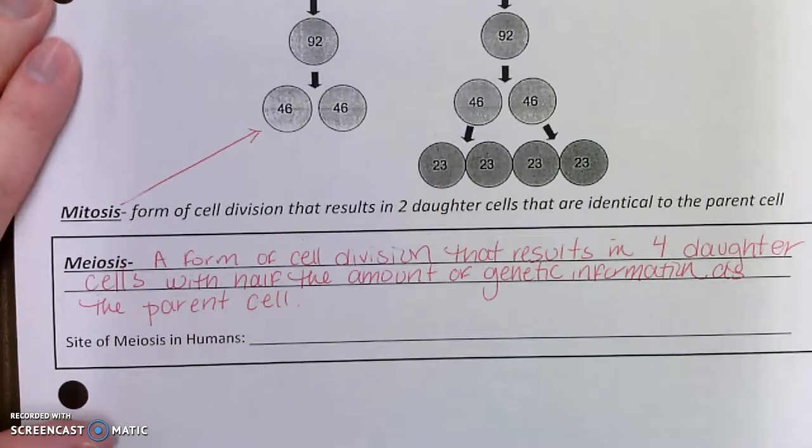Okay? So in humans, that means after meiosis is complete, that our gametes have 23 chromosomes. In other organisms, it's just half of whatever their normal chromosome number is.